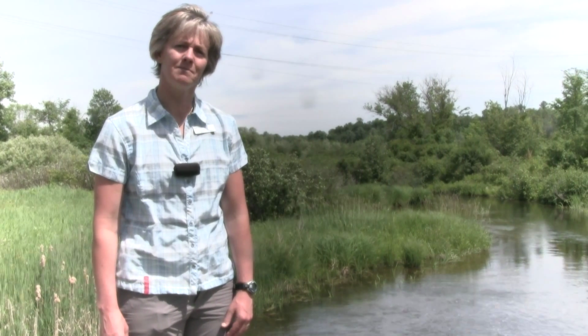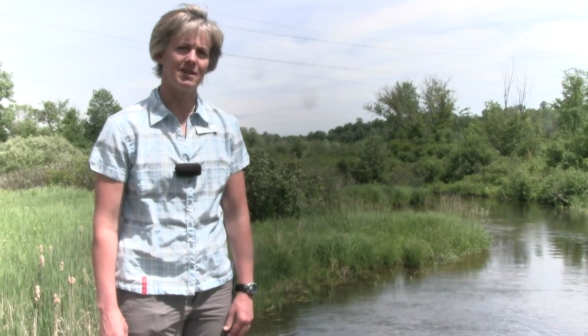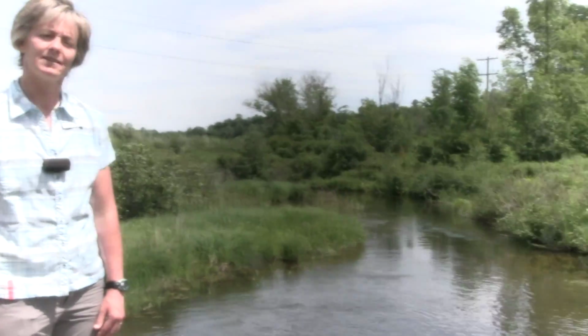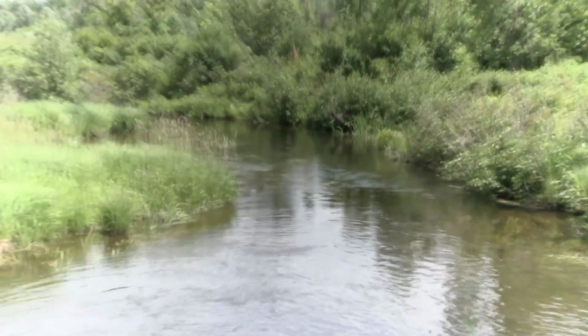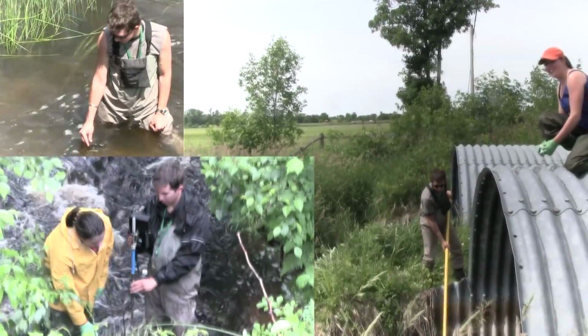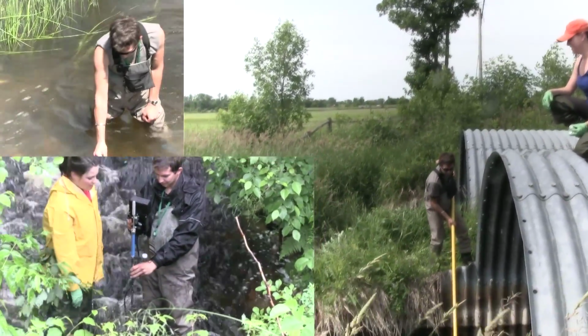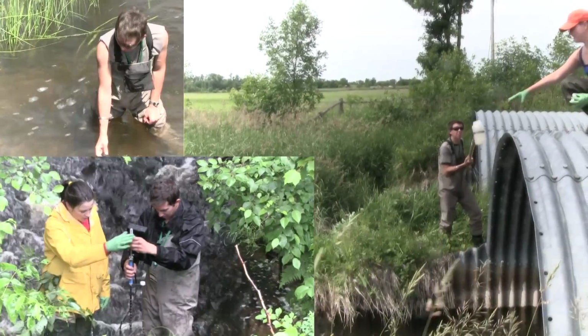Welcome to our water quality monitoring station on the Muskrat River. The Muskrat River is also a contributor to the Muskrat Lake system, and we collect water quality information here to help us understand what its nutrient contributions might be. Allison and Tanner are standing in the stream at Black Creek. They're using a Sontag flow tracker to calculate discharge in the stream.